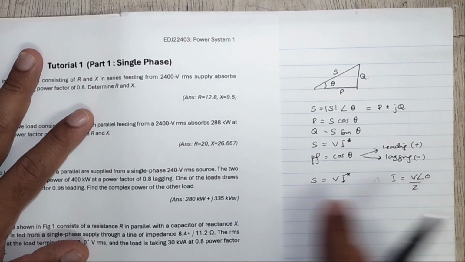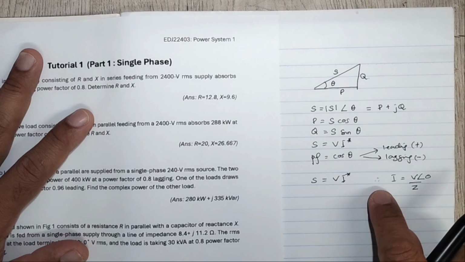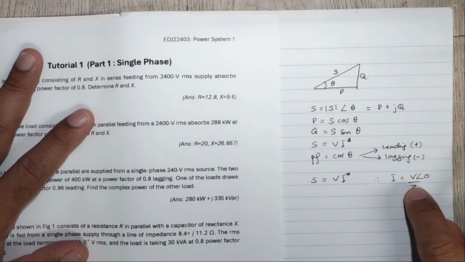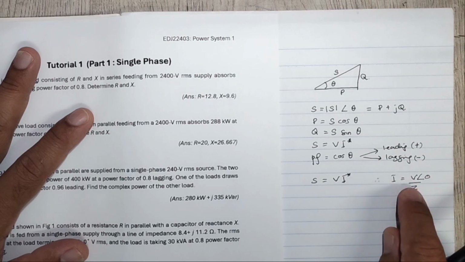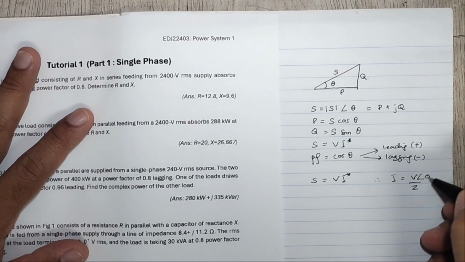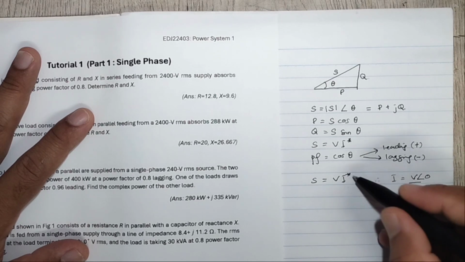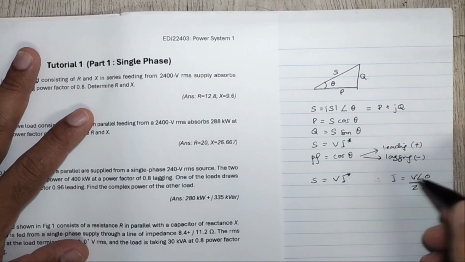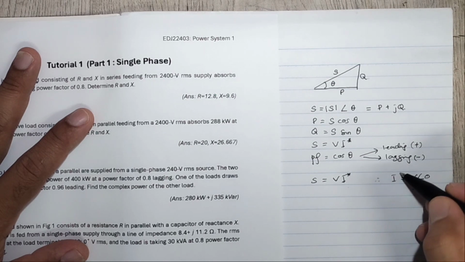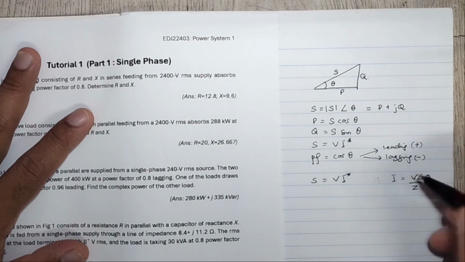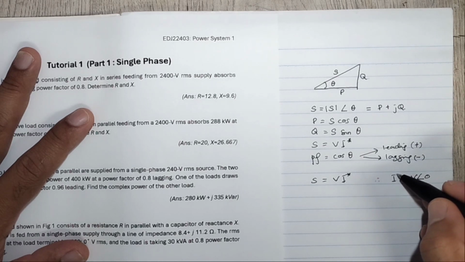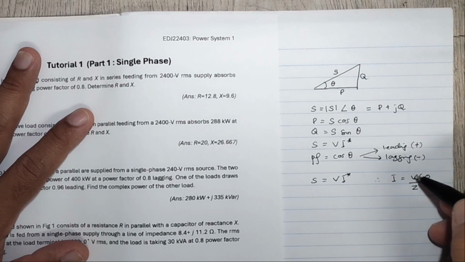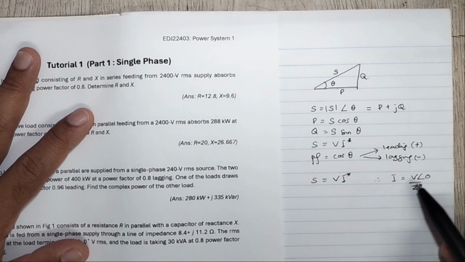Okay, S is also equal to V I conjugate. We want to rearrange the formula, where I is equal to V over R. But for our situation right now, R is actually Z, so I is equal to V over Z. We also know that V has an angle of 0. So if I is equal to V over Z, what is I conjugate? The conjugate moves over, and it affects the top and bottom. But because the top has angle zero, the sign change has no effect, so the conjugate stays at the bottom. So I conjugate is equal to V over Z conjugate.